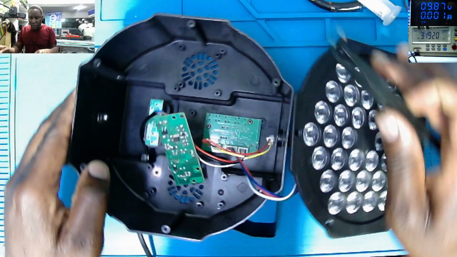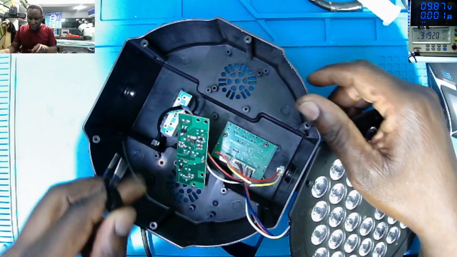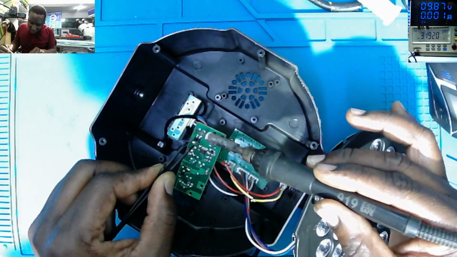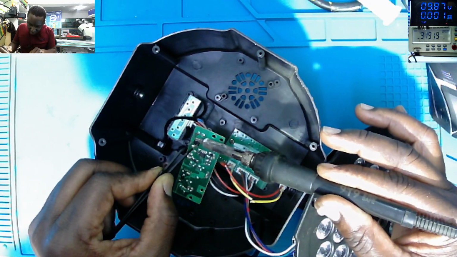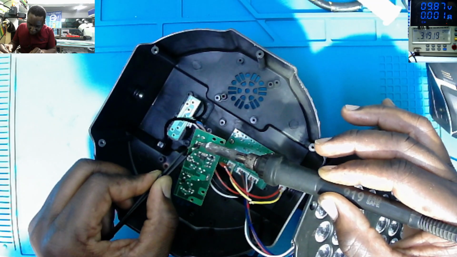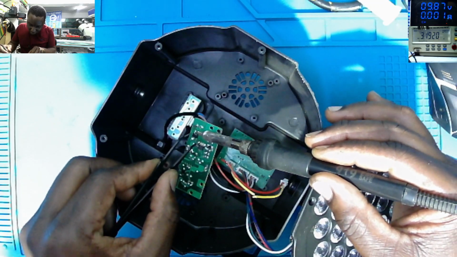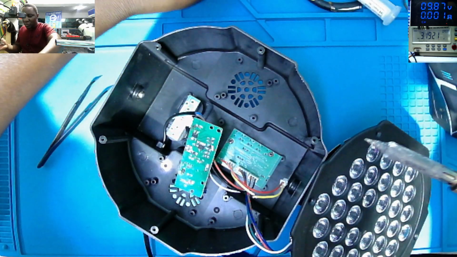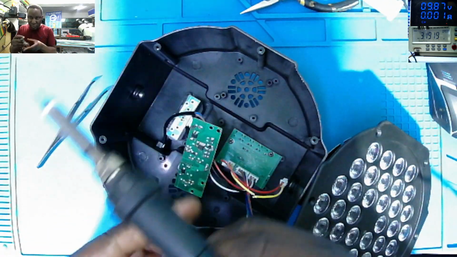I think on this board it's not wise to use hot air. I think we have to use a soldering iron. Those boards are not so strong, so I don't want to damage the PCB.